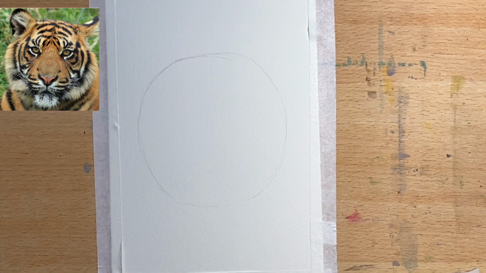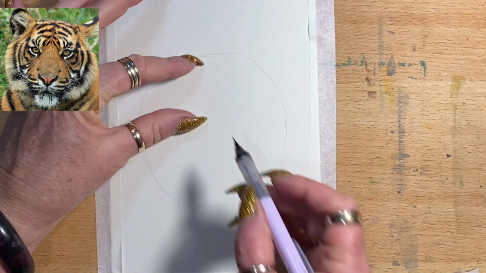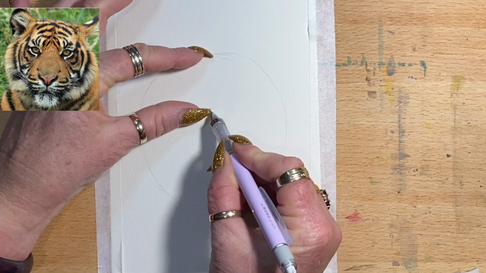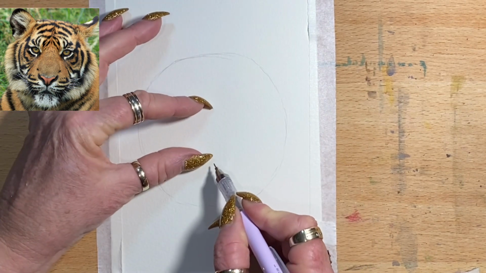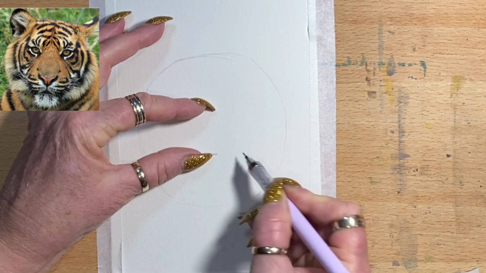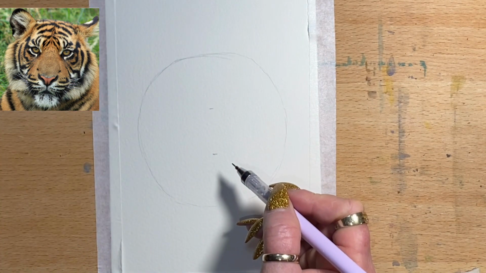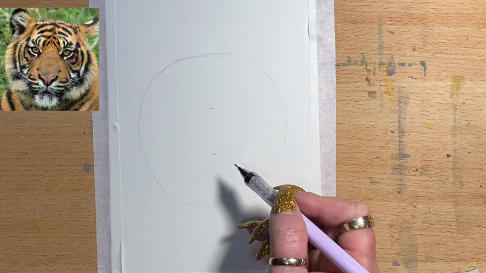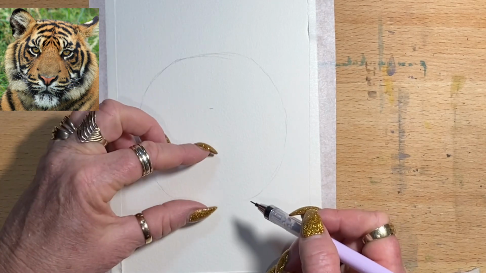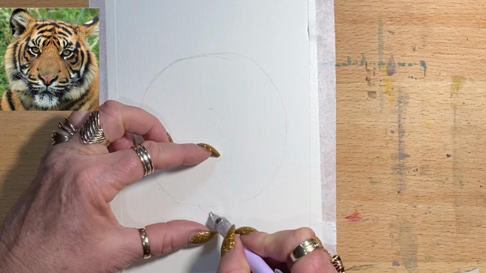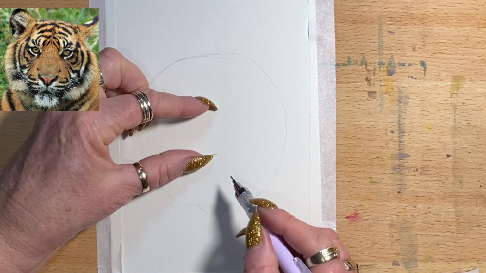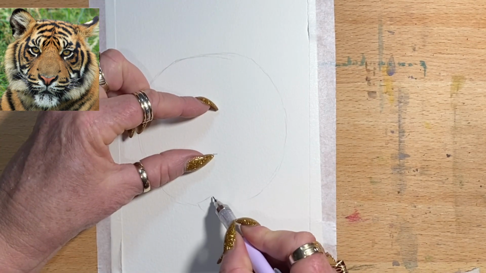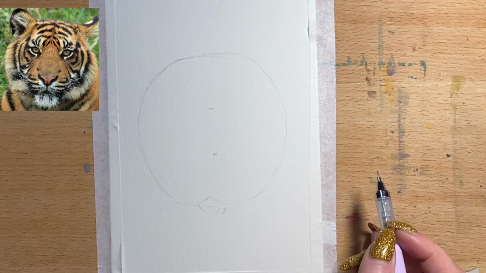So I'm going to break the head into thirds. So the top of the head is to a third to the eyes. So the eyes will be equivalent here. From the same distance to the nose. And then the same distance to the bottom of his chin and his mouth. So eyes, nose, and I'm just going to draw in the basic shape of his mouth there.